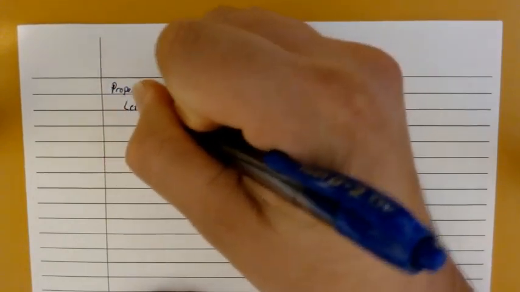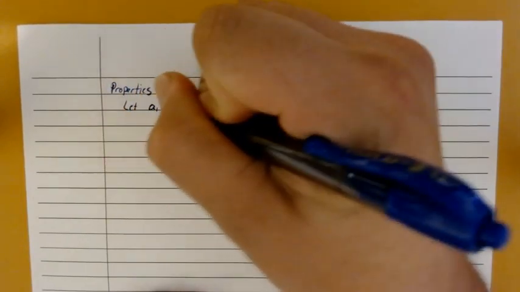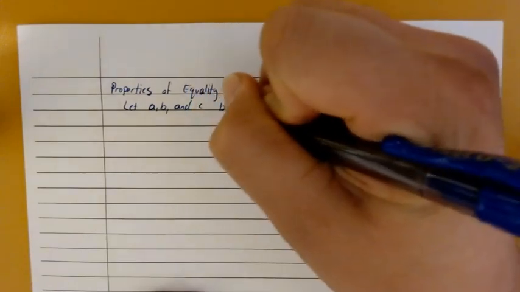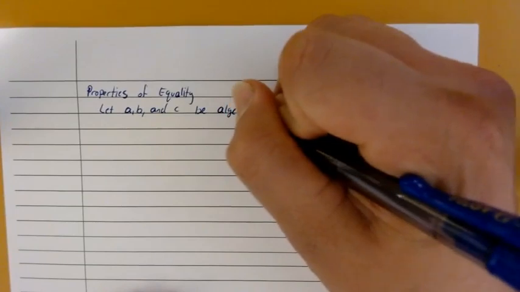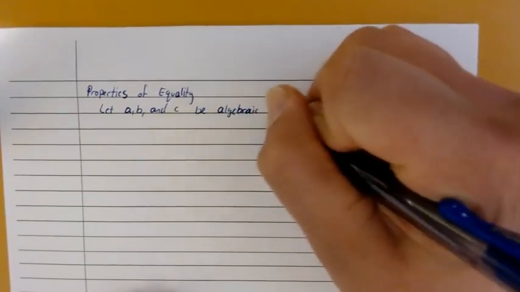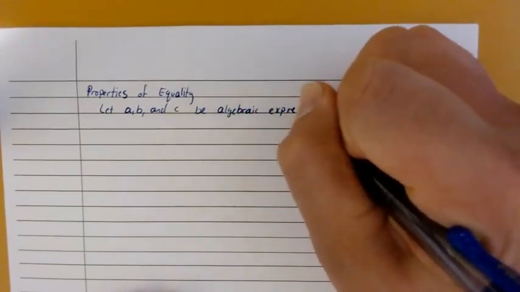So let's begin with 3 different algebraic expressions. Let A, B, C be algebraic expressions. Okay.